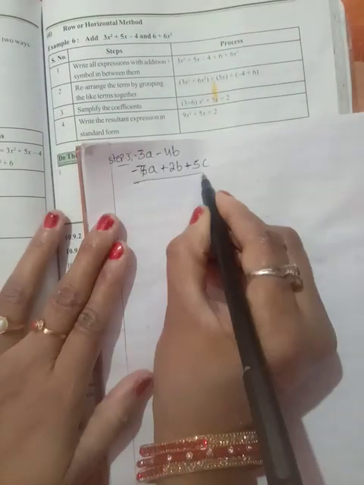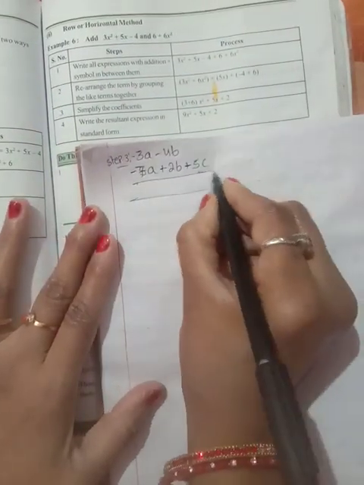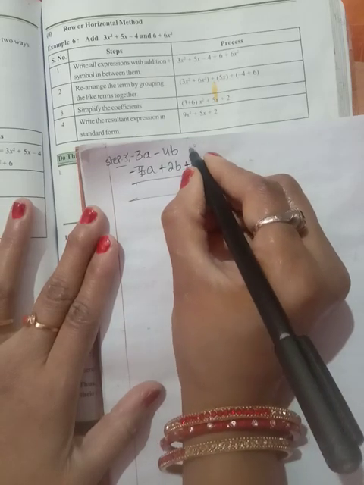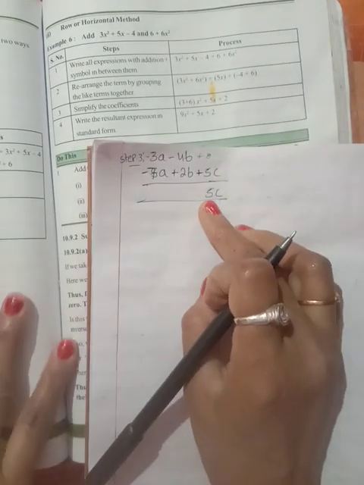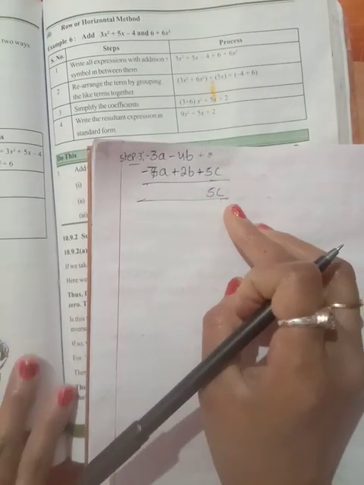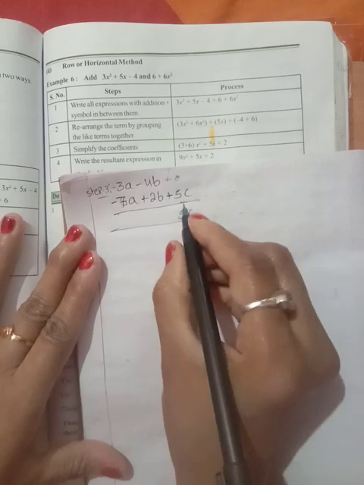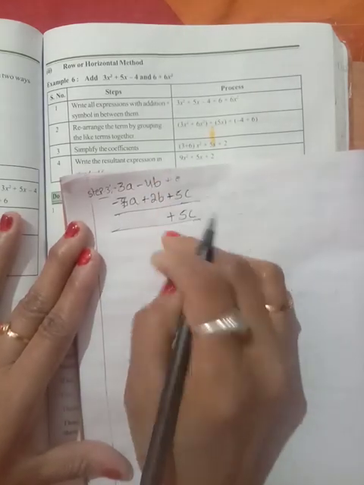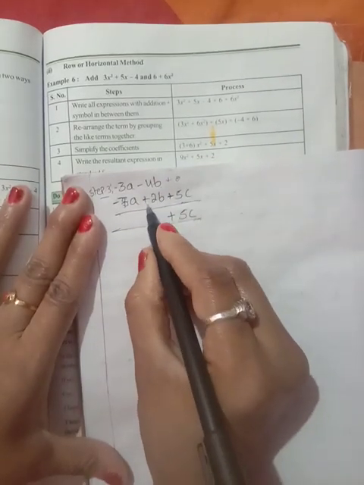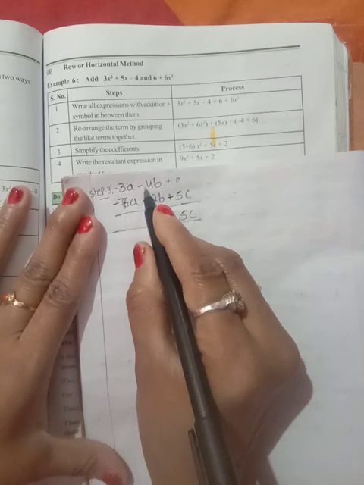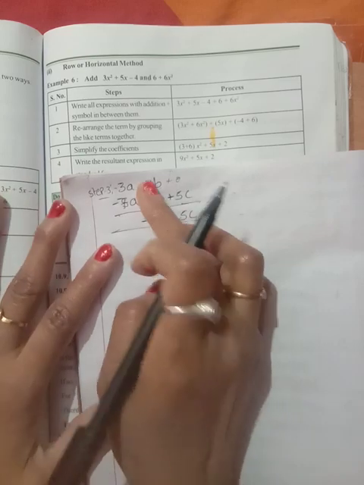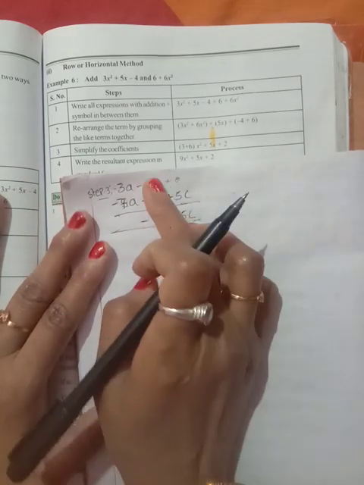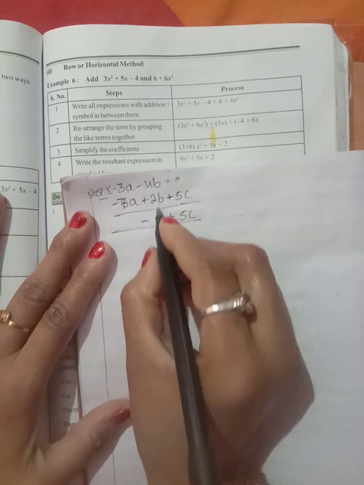Okay, both are addition only. 5c stays as it is, because there are no other like terms, so you can write down the result in the same column. Below it there is minus 4b plus 2b. The bigger sign is minus, so you write down the same minus sign. So it is minus 4b plus 2b.